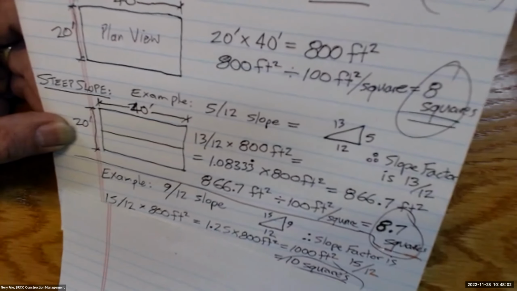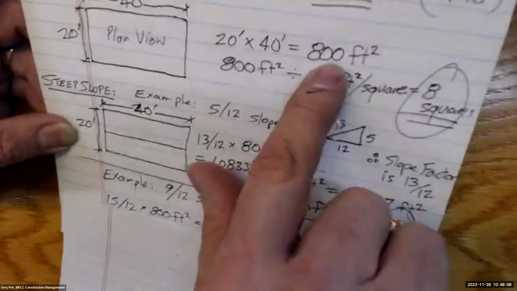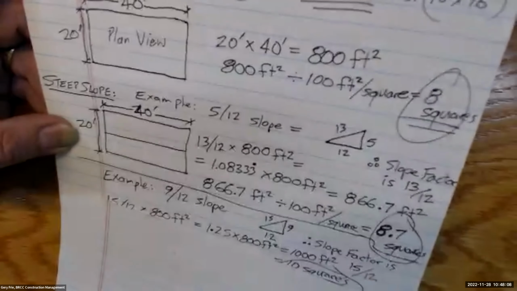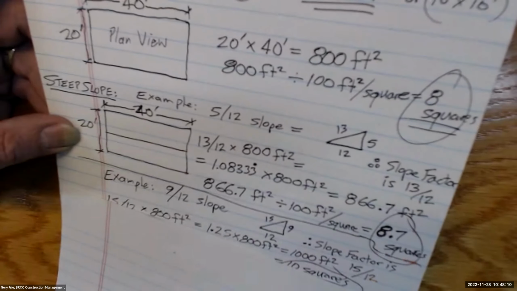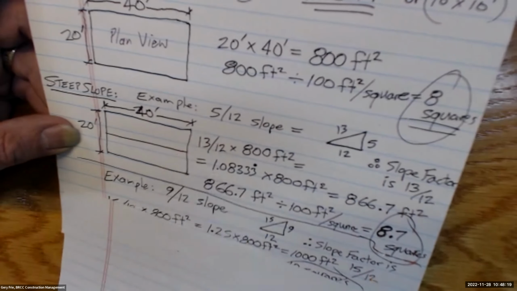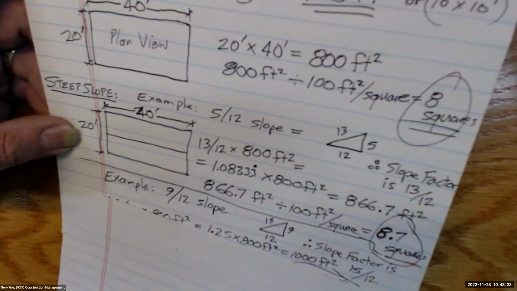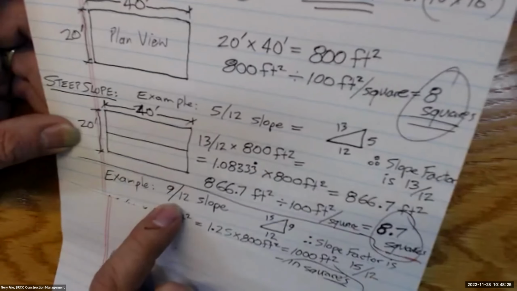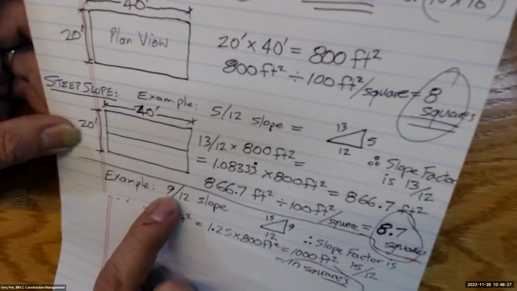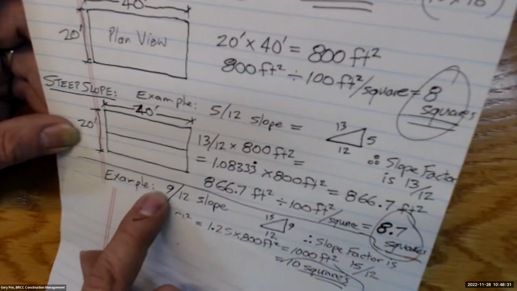Because think about this: a roof slope, if it's flat, you're just getting this basic square foot of a flat surface. The steeper the slope is, the more roofing you need, because the shortest distance between one side of the roof and the other is a straight line. If you have to go up the roof and down the roof, you're using more roofing material. So we know before we even calculate that a 9/12 slope is steeper than a 5/12, so we're going to have more roofing material.